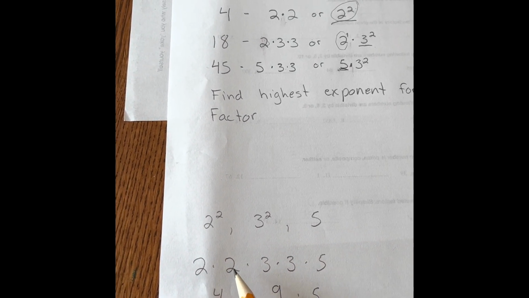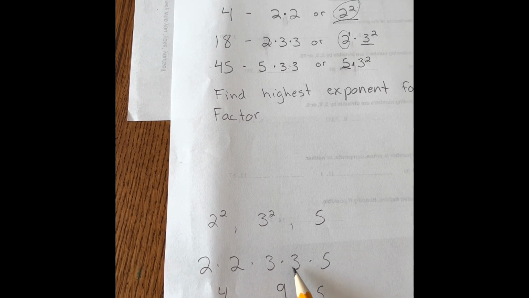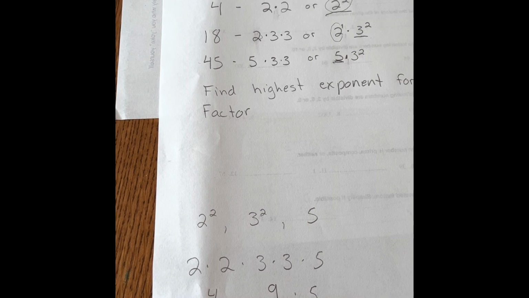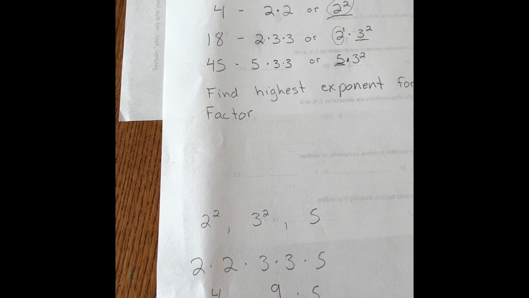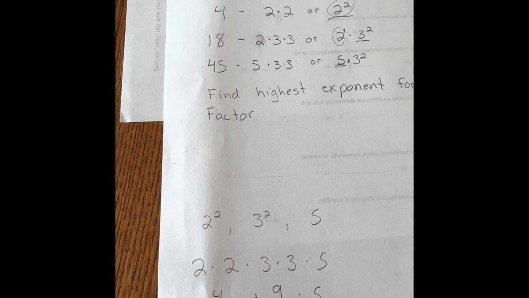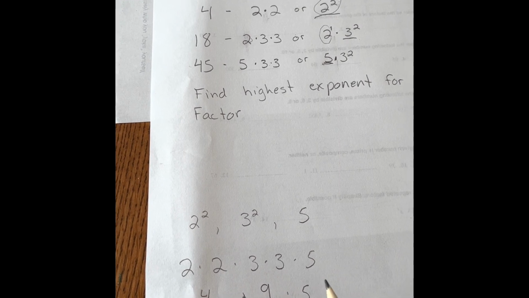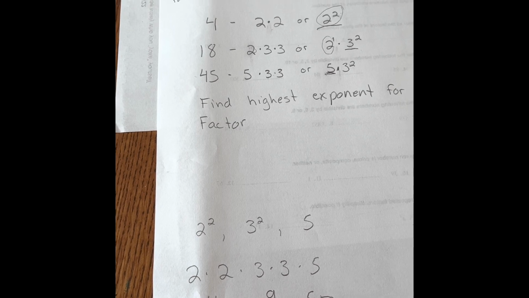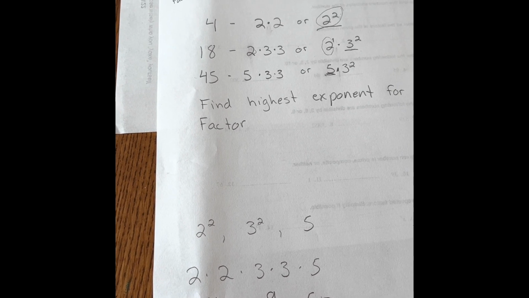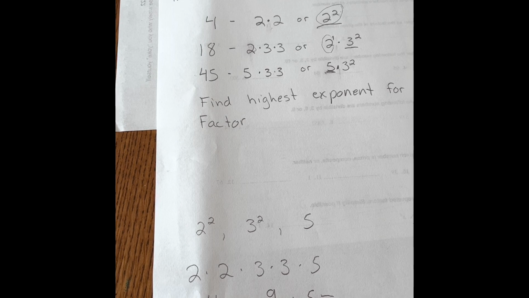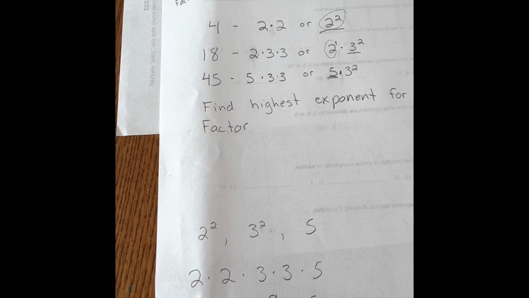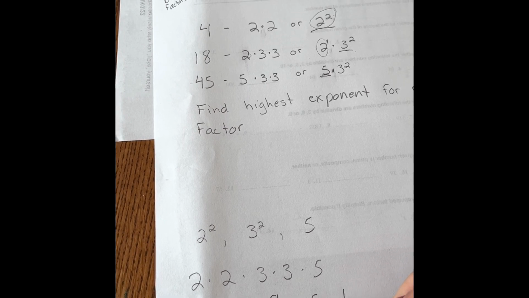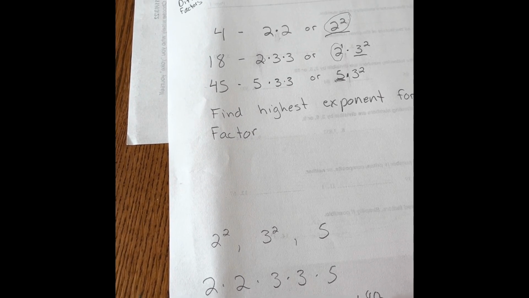2 to the second is 2 times 2, or 4. 3 to the second is 3 times 3, or 9. And 5, just lonely old 5 there. So then we have to multiply these all together, which I didn't do. But I'll do those quick in my head so you can see how good my fast math is. I would do 5 times 4 first to get 20. And then 20 times 9 is, 2 times 9 is 18. So it would be 180.